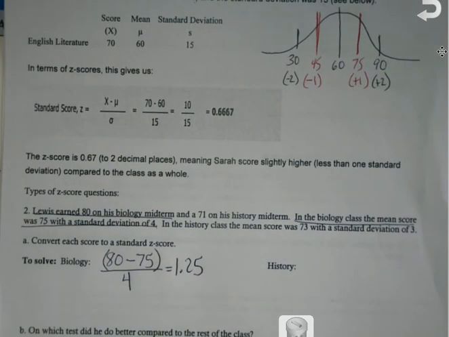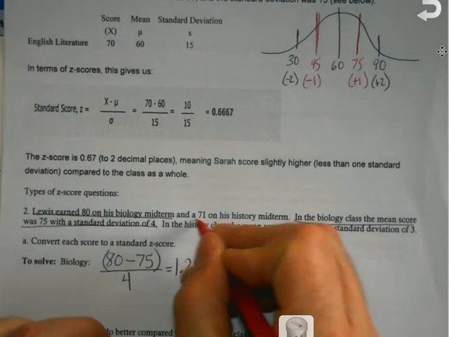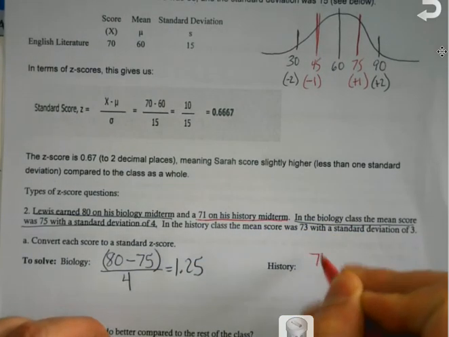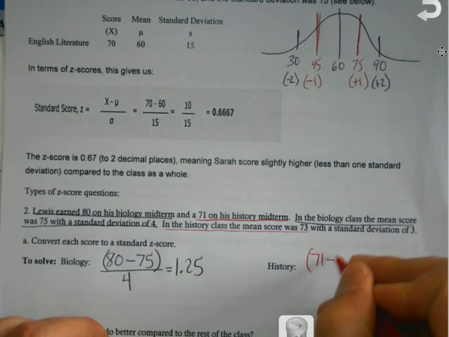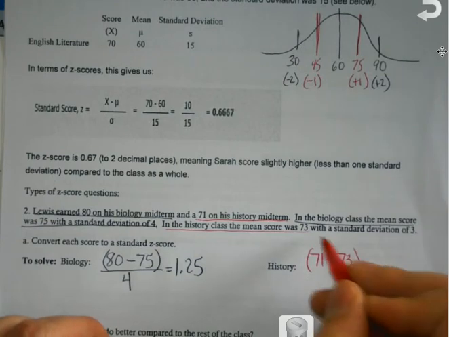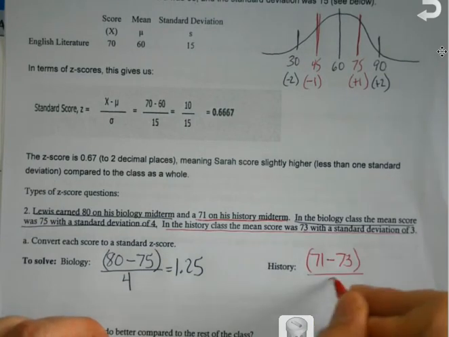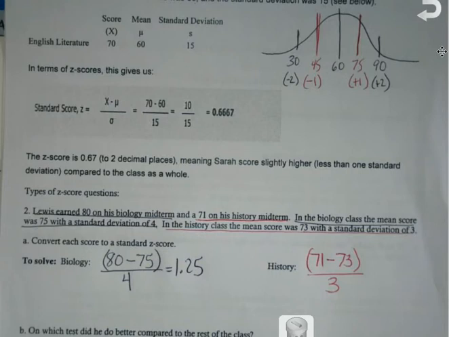Now let's see if that happens when we get to history class. So history class, same idea is working. He got a 71 on his history exam. In history, the mean score was 73. Uh-oh, we're a little below that. With a standard deviation of 3. The formula is never going to change.